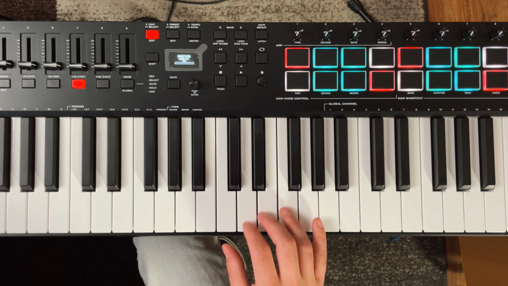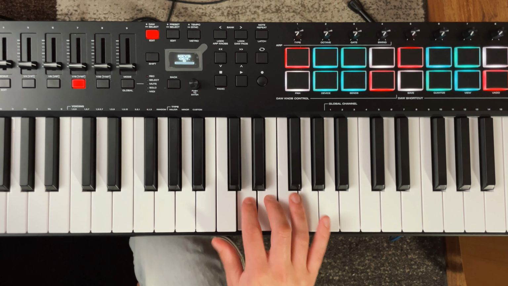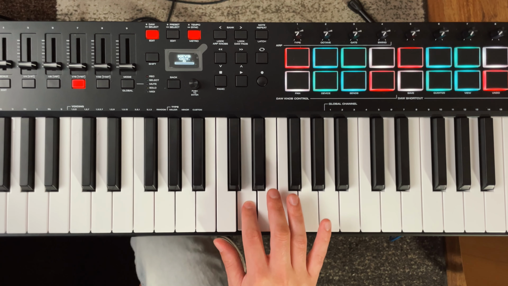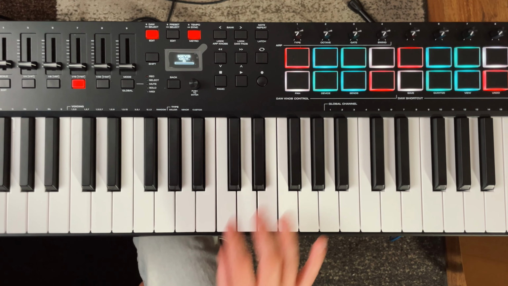I like to think of that when I'm writing melodies. So I might, for the verse, write a melody around the 1, 2, 3, for example. So my melody might be. So that's in the key of C. We're using 1, 2, 3.